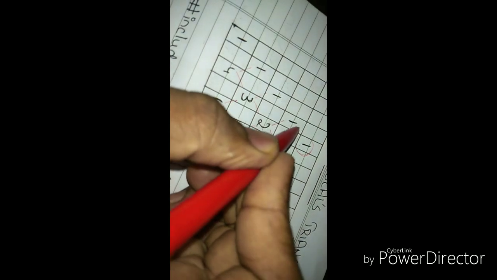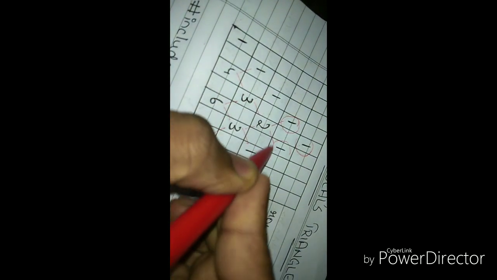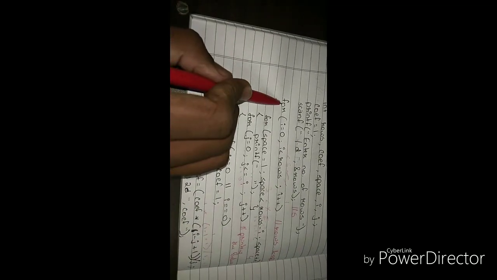No. Is i equal to 0? No. Else, coefficient is equal to coefficient times (i minus j plus 1) divided by j. What is the coefficient value? 1, times i which is 1, minus j which is 1, plus 1, so this whole term gives 1 divided by j, which is 1. So again you get 1 here, and it is printed using this printf statement. Now j value is 2, which is false, and control comes back to the i loop.